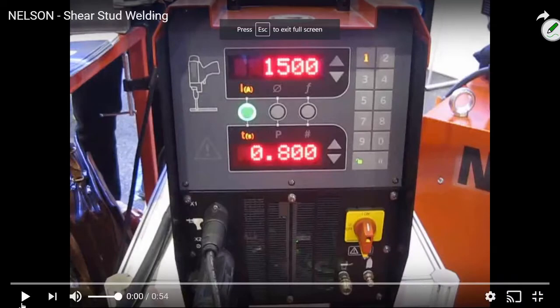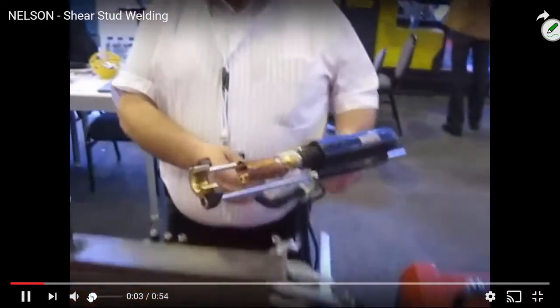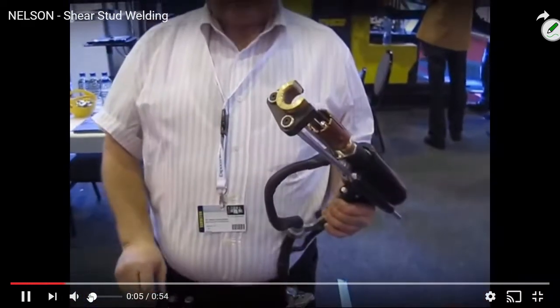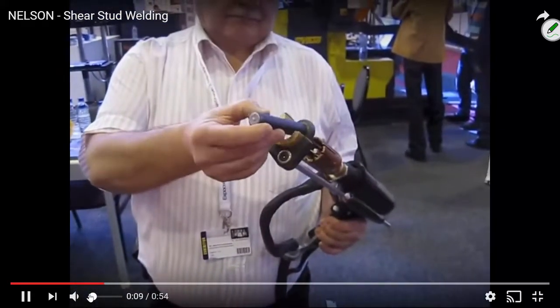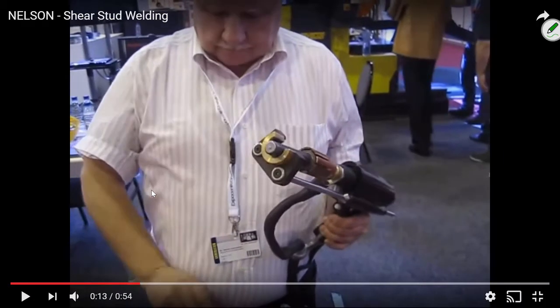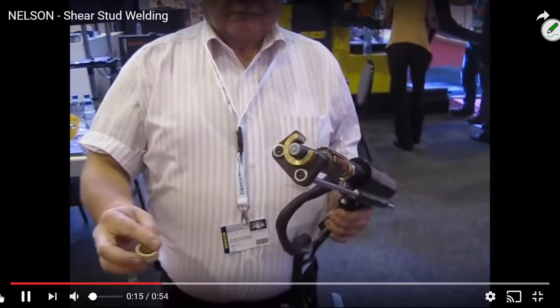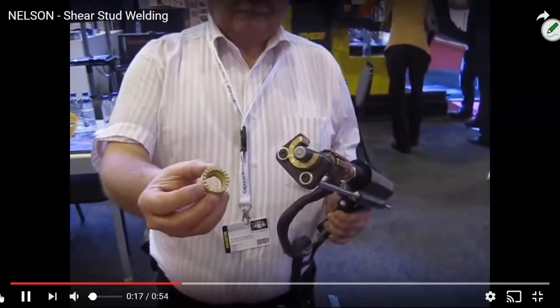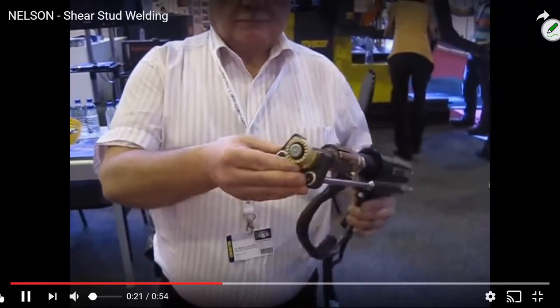But this is a welding machine. And so there's the stud gun. You can see there's a given stud. He's loading it in. You notice you can see that little nub on the end of the stud, right? There's the ferrule that he's placing on the end. That's going to contain the heat from the installation.